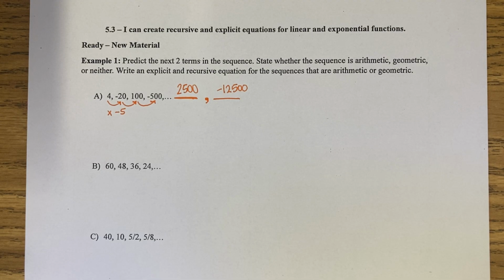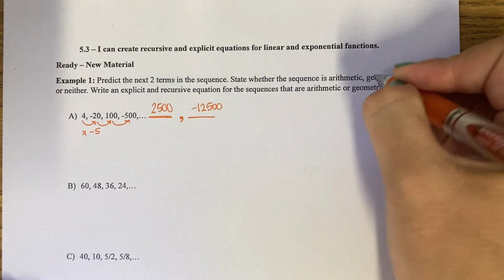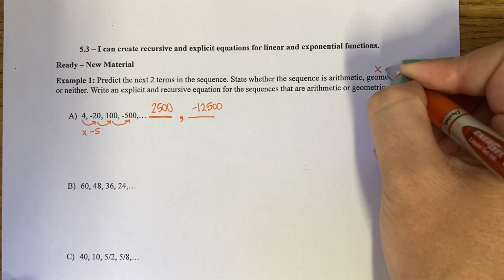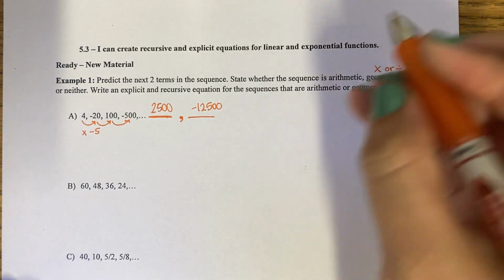Then it asks, is it arithmetic or geometric or neither? Well, whenever I multiply or divide, it is geometric.